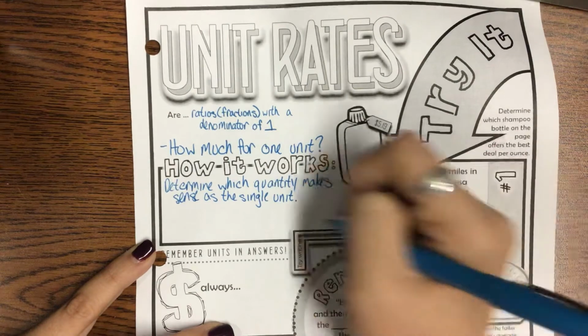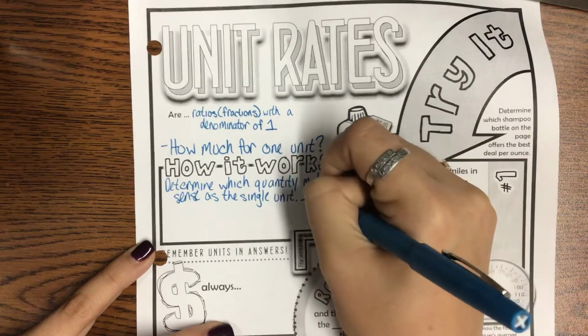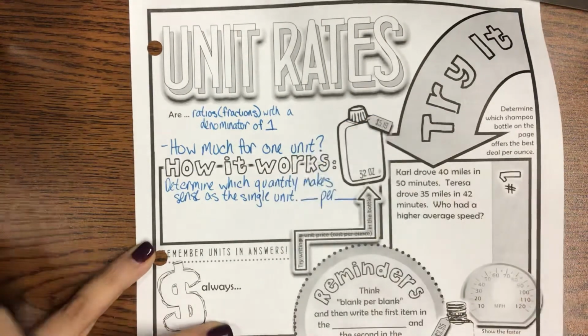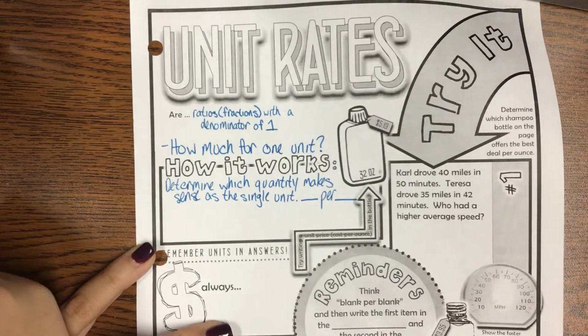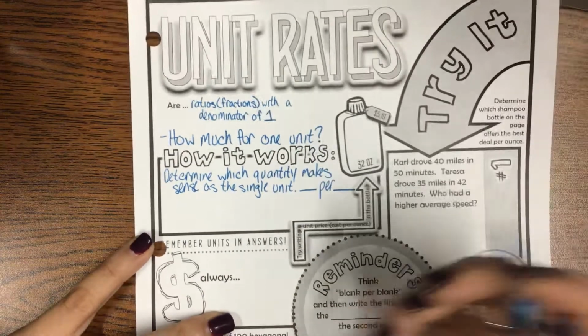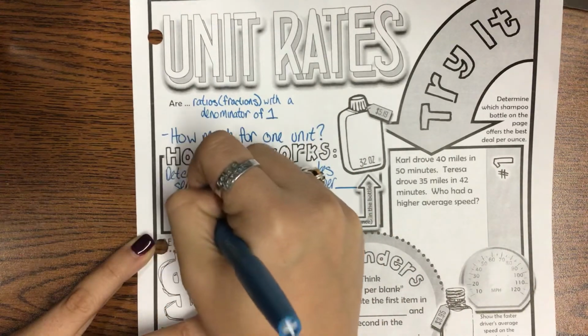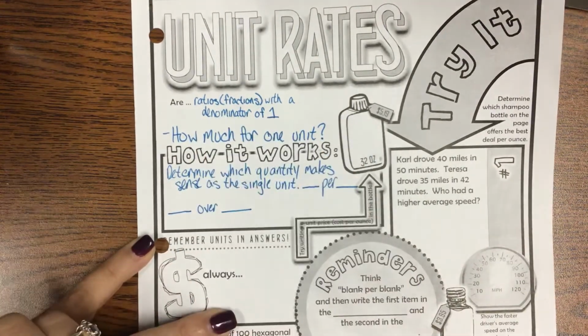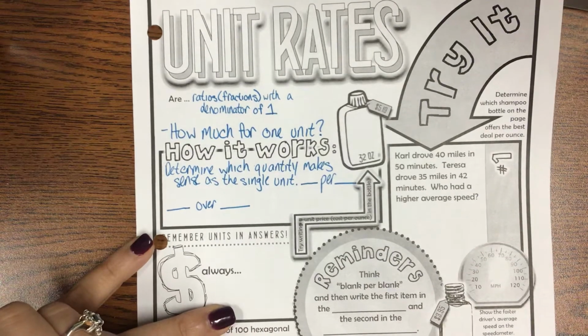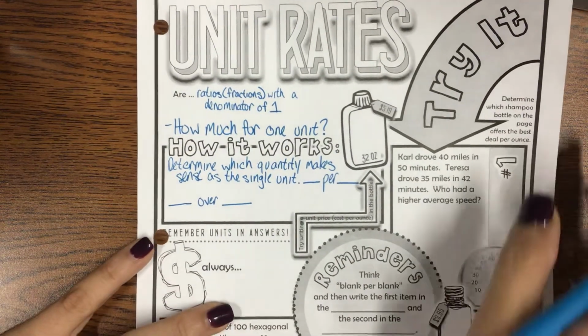Which is just saying I need to what per what. And we're going to write that ratio that way. It's going to be something over something. So let's talk about what that looks like on an example.